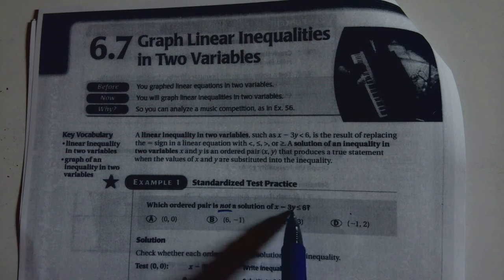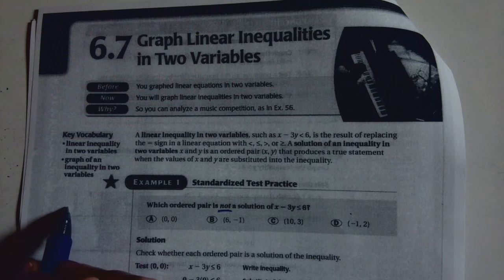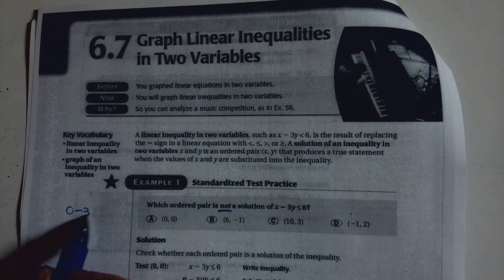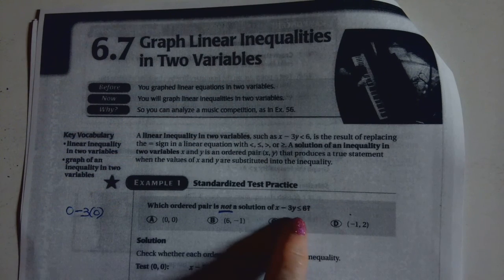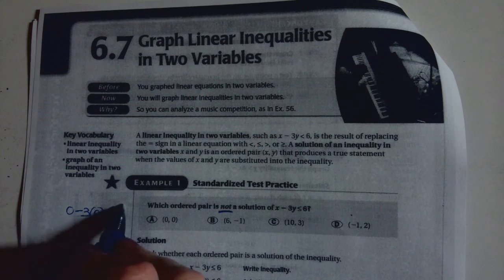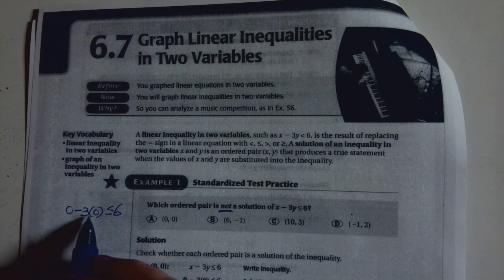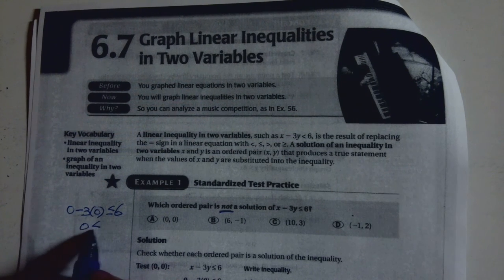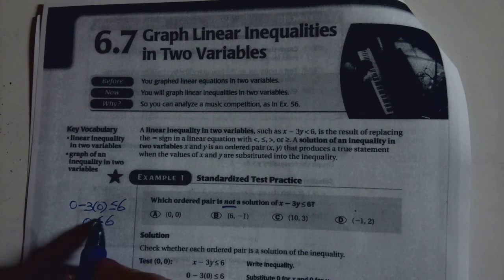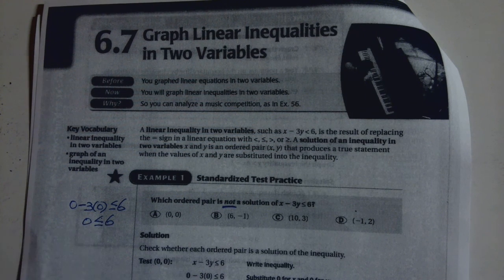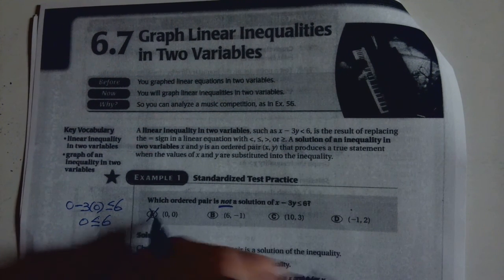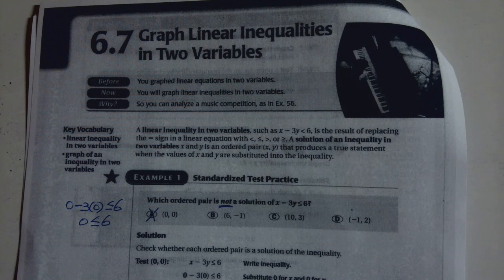So if I plug in here, 0 minus 3 times 0 is less than or equal to 6. Anything times 0 is 0, so basically this whole thing becomes 0. Okay, is 6 greater than or equal to 0? It is, so it will not be A, because only one of them is not true. So the first one's true, so that's not the correct answer.